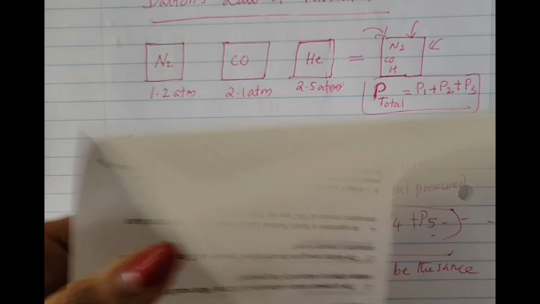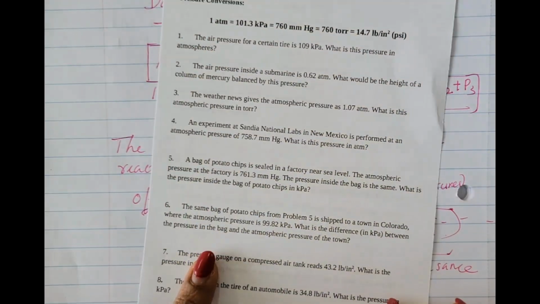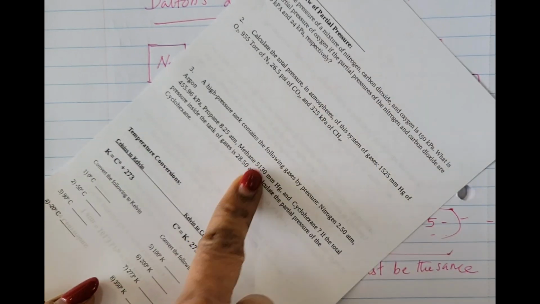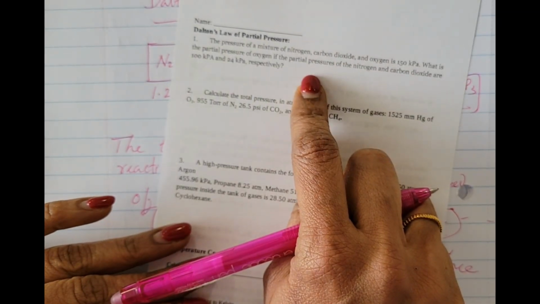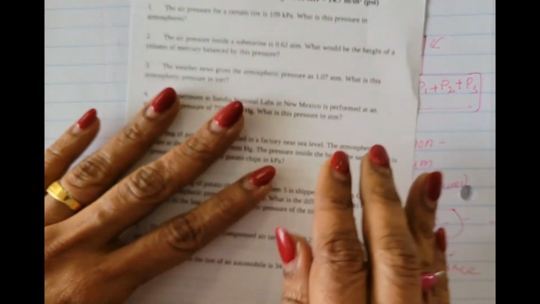So this tiny half sheet is basically a review of what we learned on the first day. The first one is the pressure conversion, and the second one is the temperature conversion. And there are 3 Dalton's law questions. I will do one pressure conversion as a review, then one of these questions. The rest you are finishing. Let's do the first one.